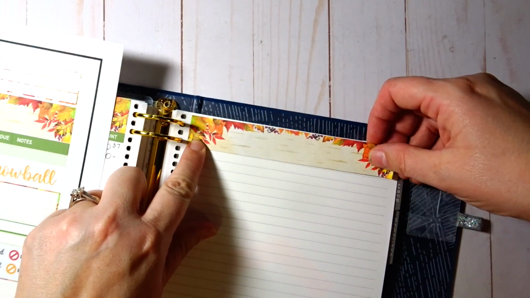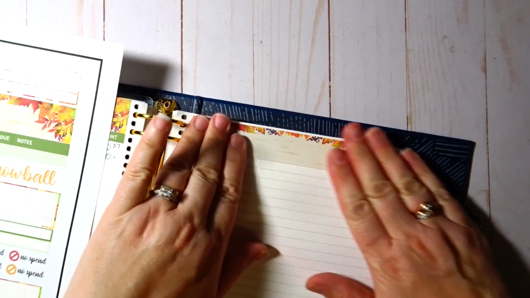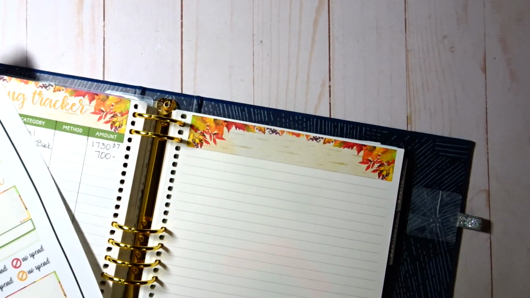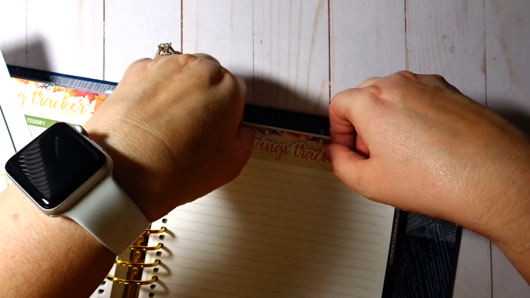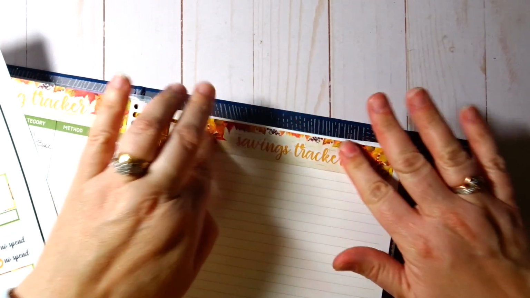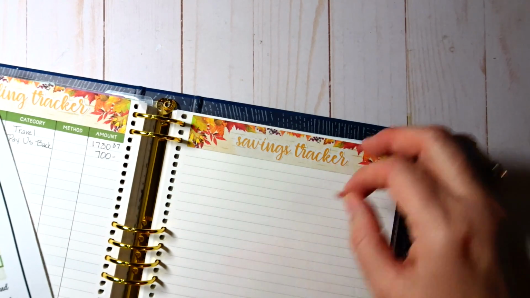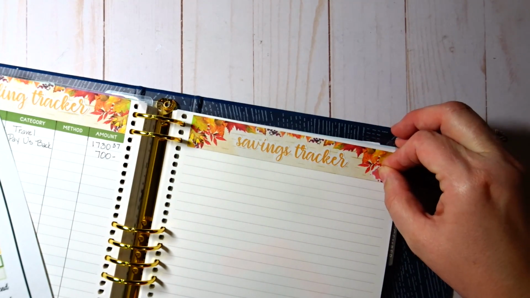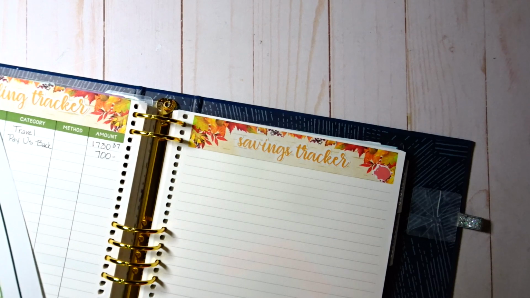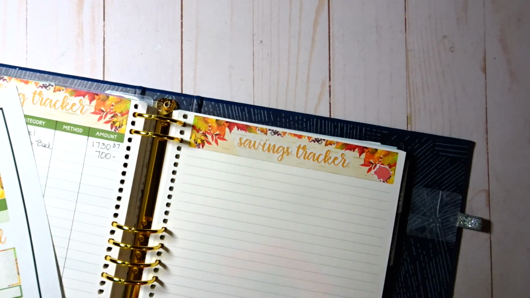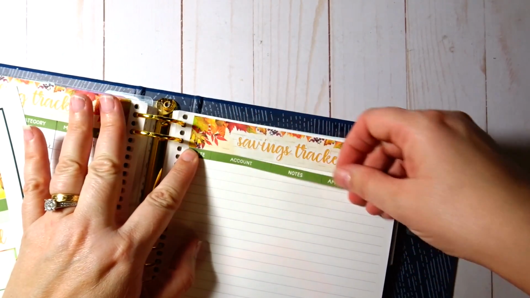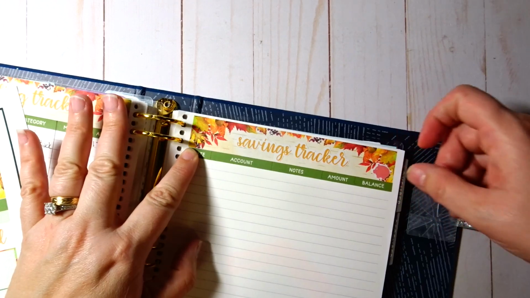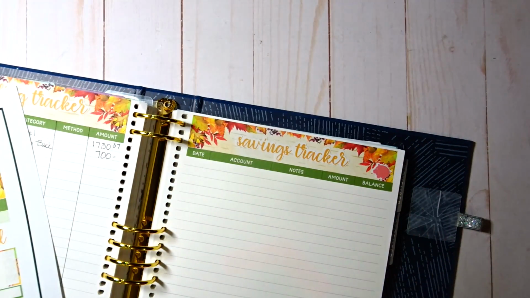I'm just going to leave it in there, put my thick washi down, my savings tracker label, and I'm going to go ahead and use my little pig because I can't not use the little pig. He's just so cute. Then we will add this, which I wasn't really that good about filling out last month.